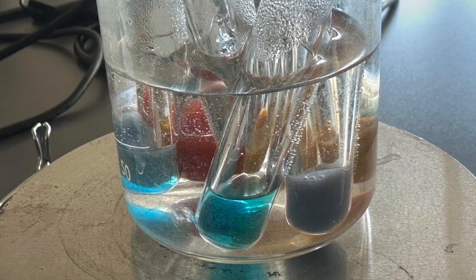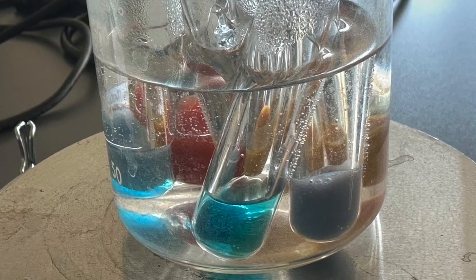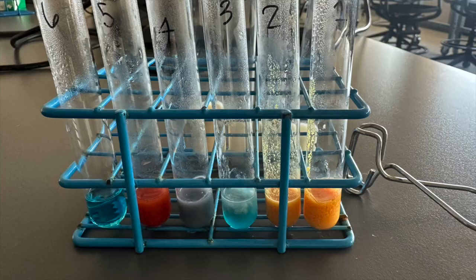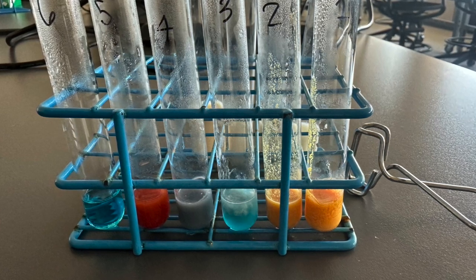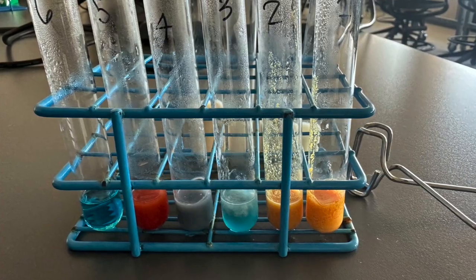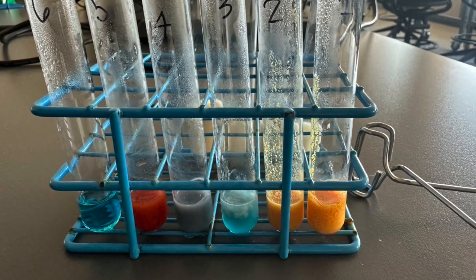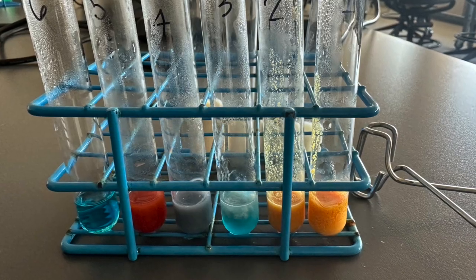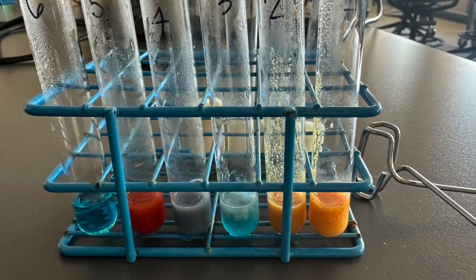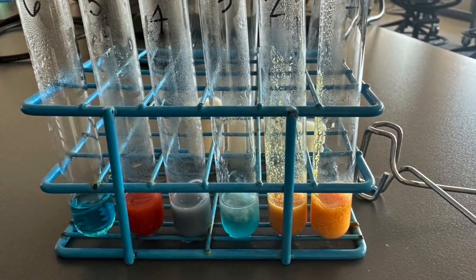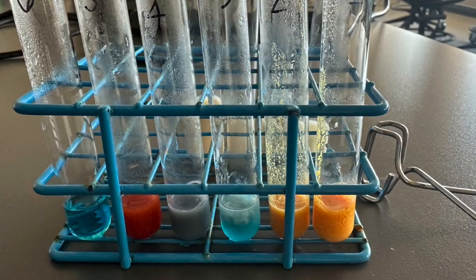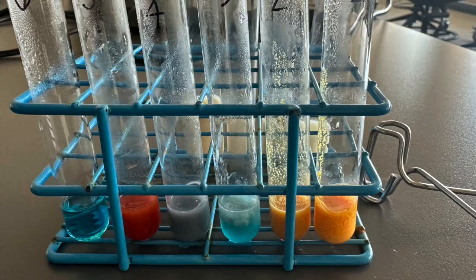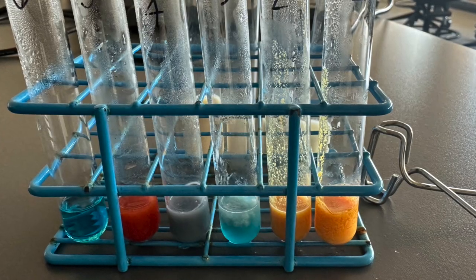After 2 minutes, we see that our solutions have changed color. And here are the results. So test tubes 1 and 2 have an orange color, demonstrating the presence of reducing sugars. Test tube 3 is negative. Test tube 4 is a greenish purplish color, which indicates a very small amount of reducing sugar. Test tube 5 was our positive control and it's a deep red, and then test tube 6 was our negative control and it did not change color.